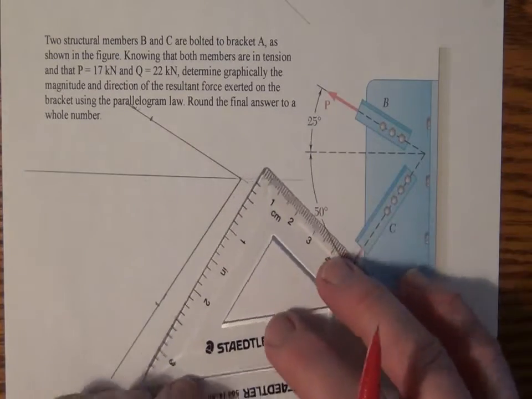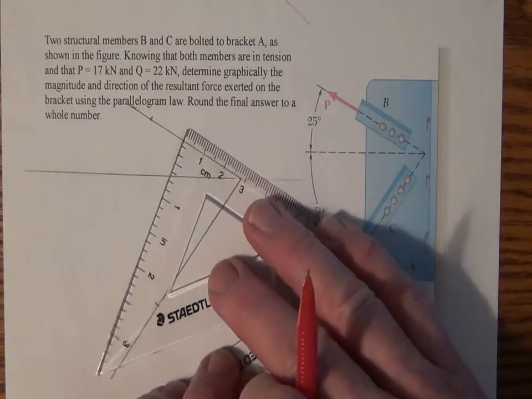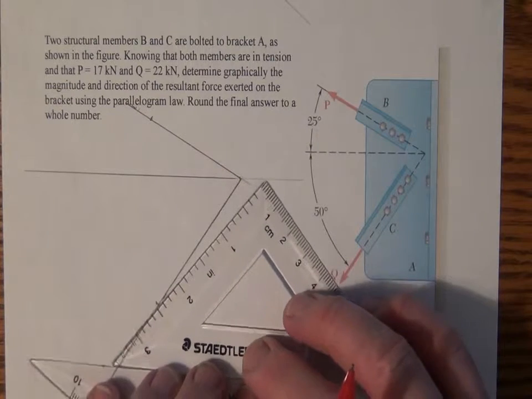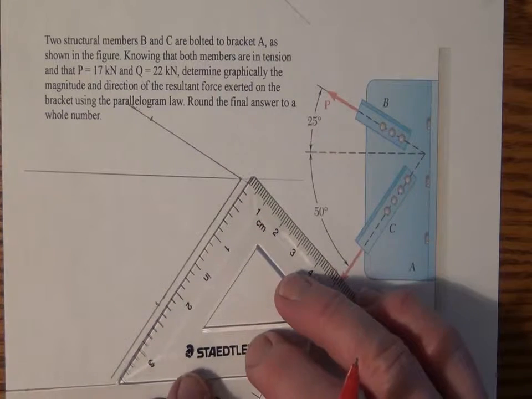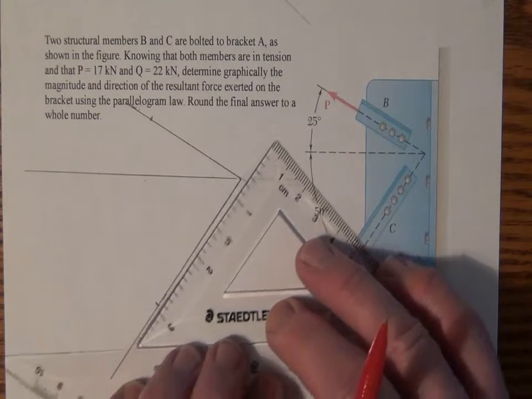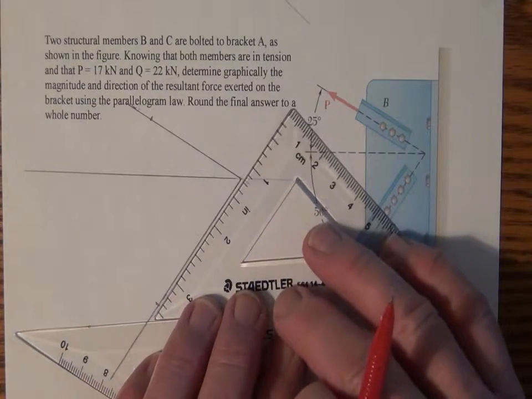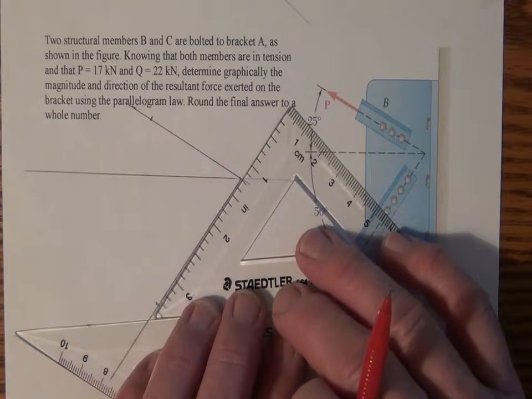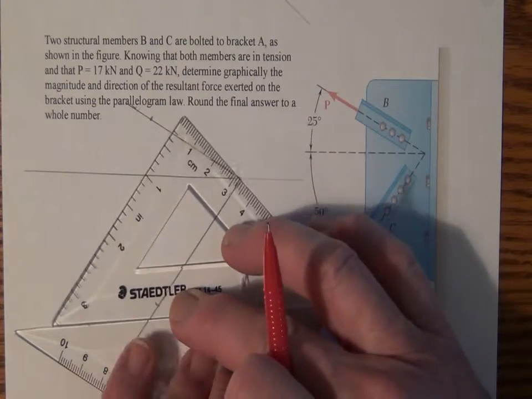Perform our triangle magic here to draw parallel lines. Looking where I'm going to end up after I slide.